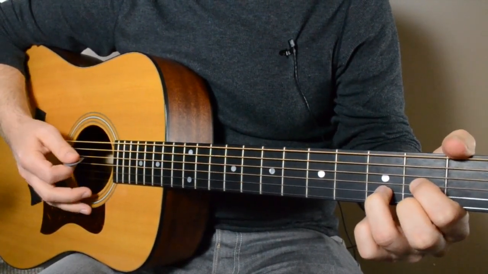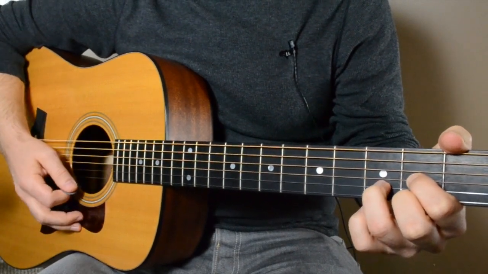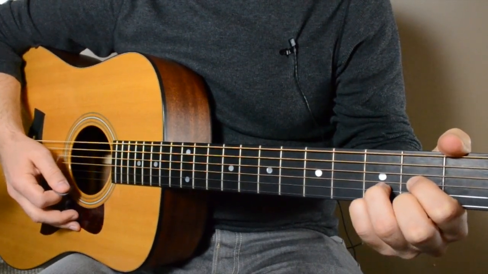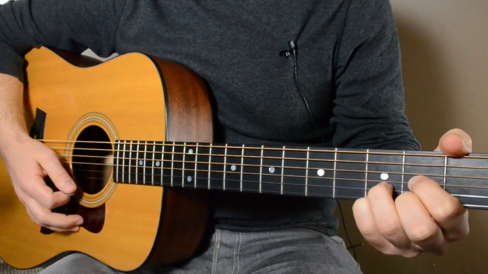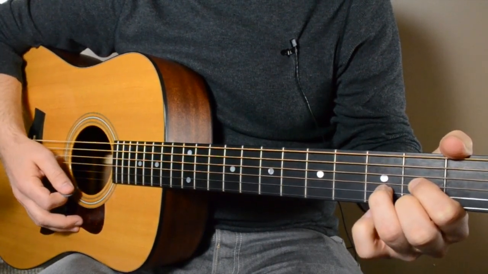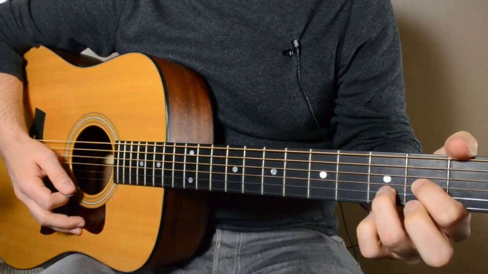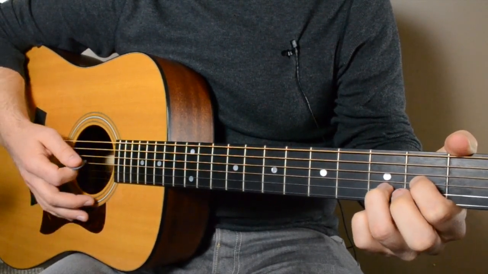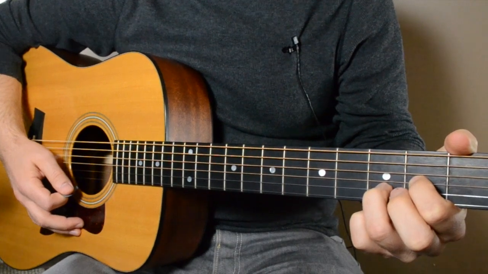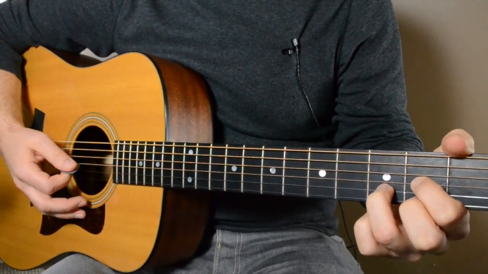And the first one I'm going to start with is D major. Then I'm going to add my pinky in for D sus4. Then I'm going to take my pinky off to go back to D major. Then I'm going to take my second finger off to go to D sus2. So with that you can do something like this.